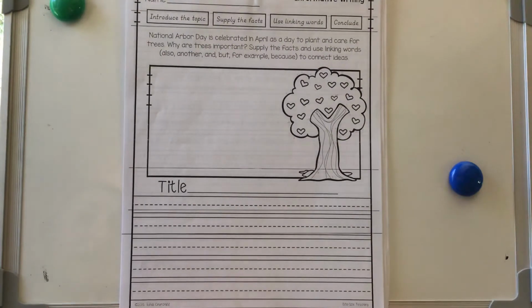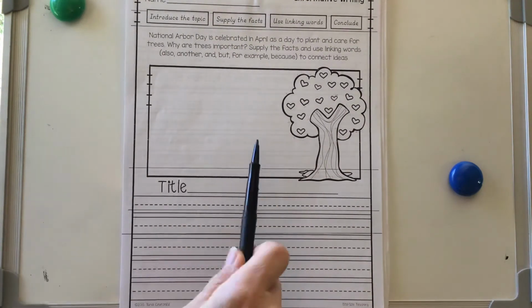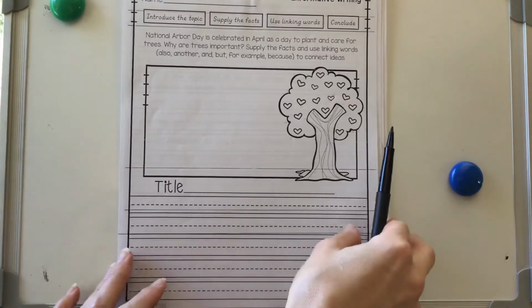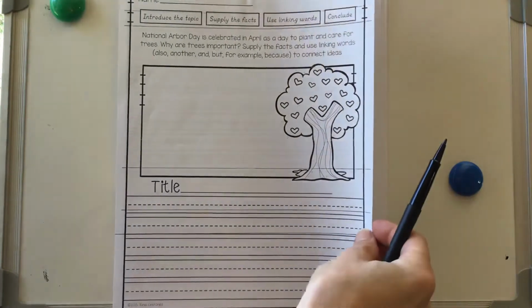We have a writing assignment about National Arbor Day, about why trees are important. I have a separate video on this one, so you can click on the separate video link, and you're going to write all about why trees are important.